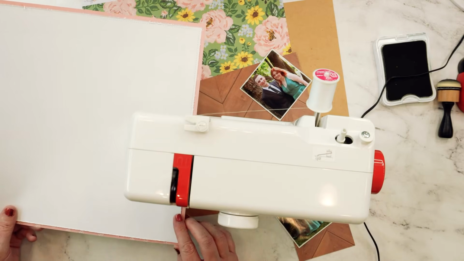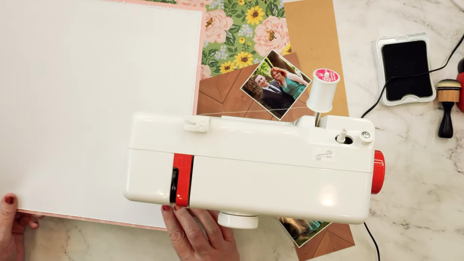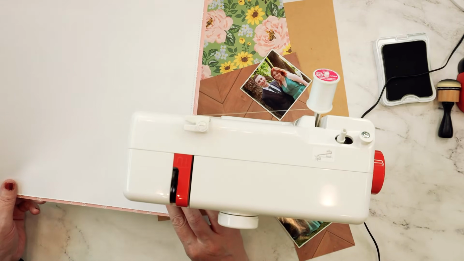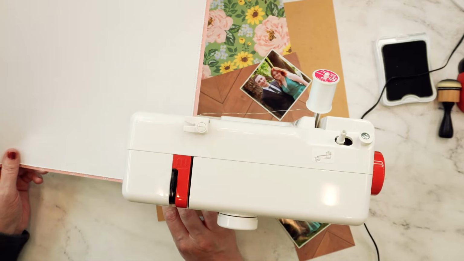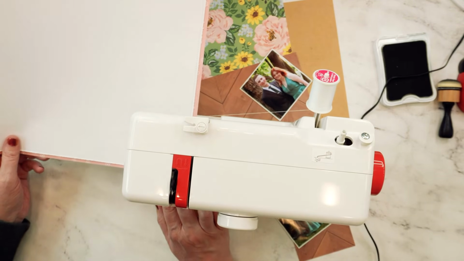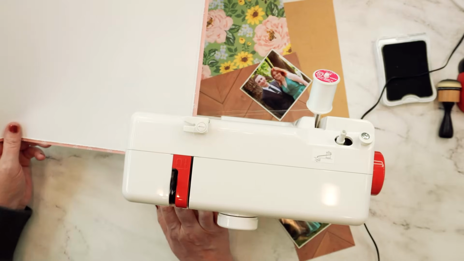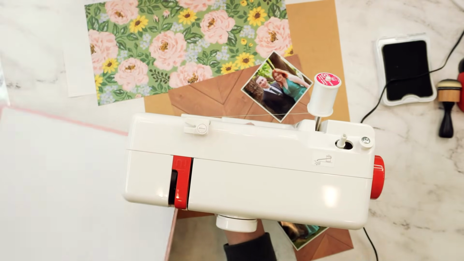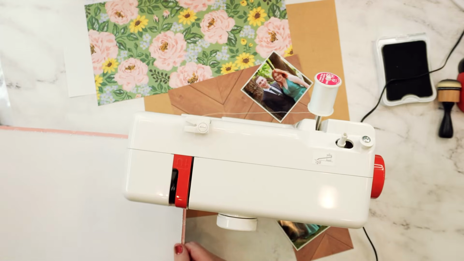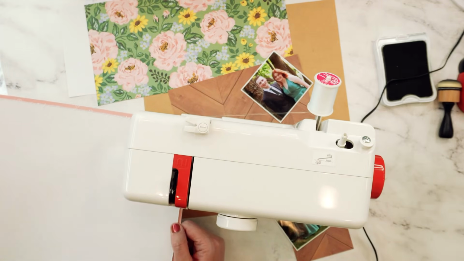Now another supply I grabbed to work with today is some gold spray mist. The gold that I'm working with today is Altenew, and I'll show that to you in just a second. I thought I might sprinkle some on my background just to add some interest before we start building our layers. And you're not gonna see a lot of it.